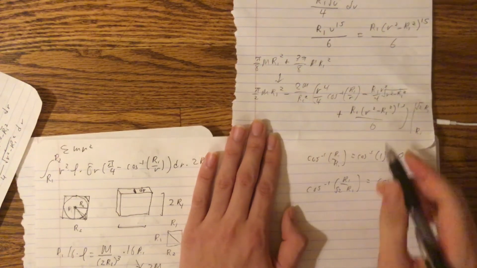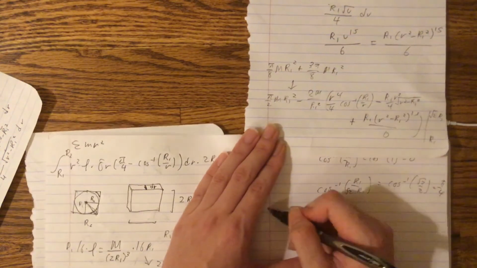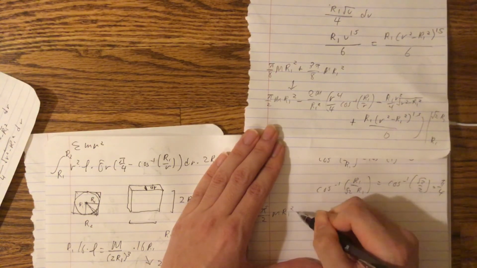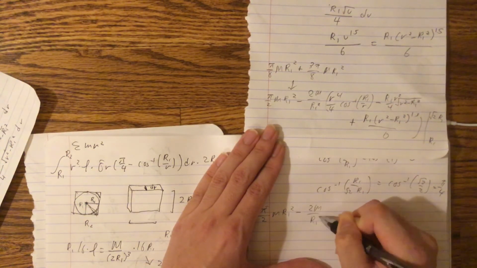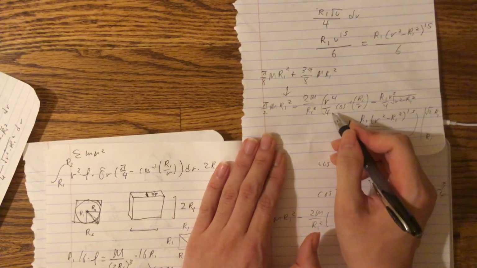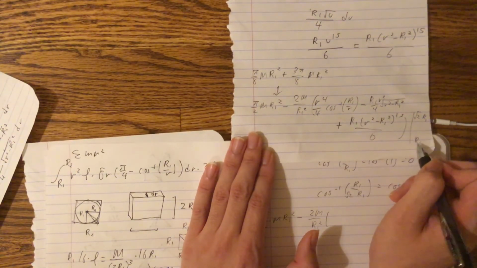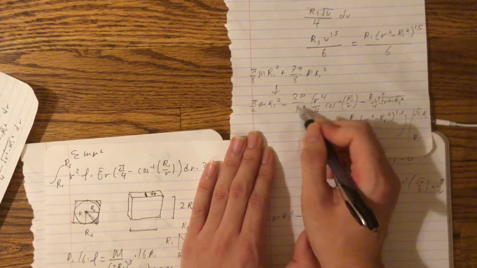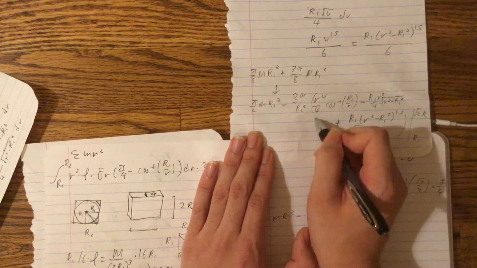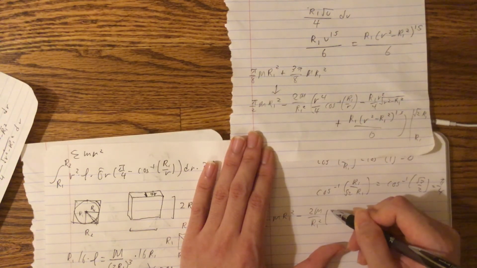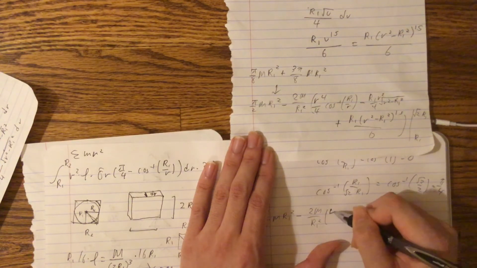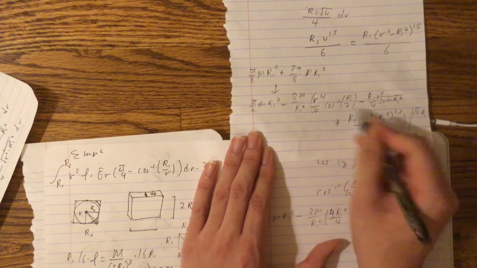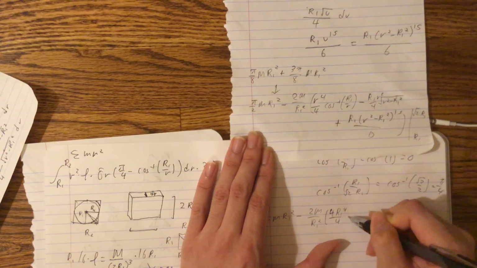For this term right here, if we plug in R1, we get 0, so we only need to care about this limit. If we plug in here, we just get 4 R1. The 4's cancel out, so I'll write it down: 4 R1 to the 4th over 4 times pi over 4.